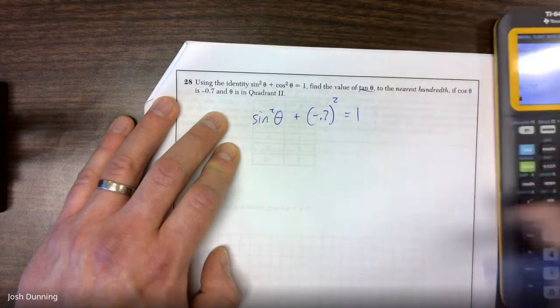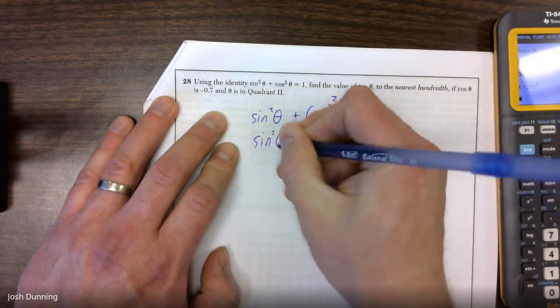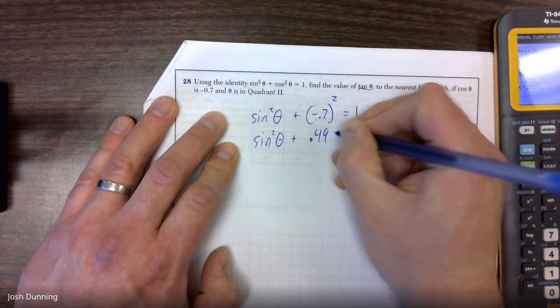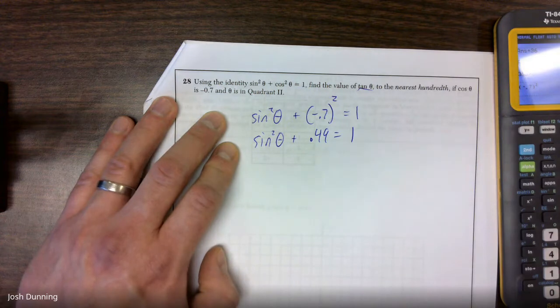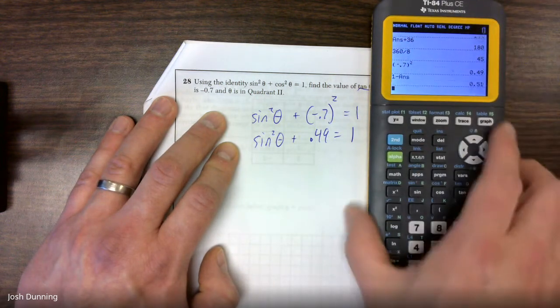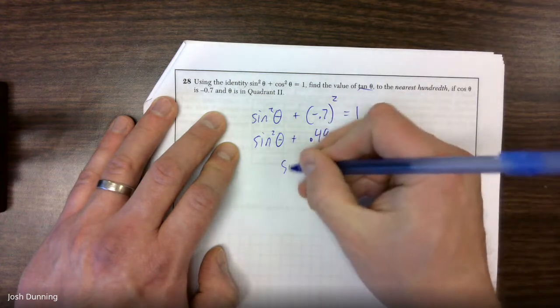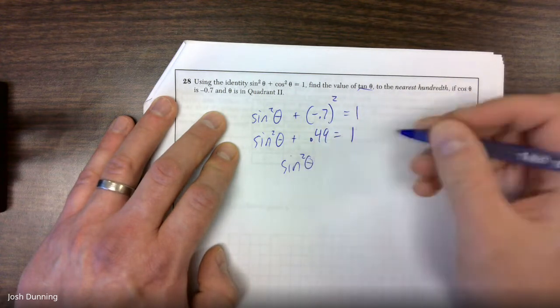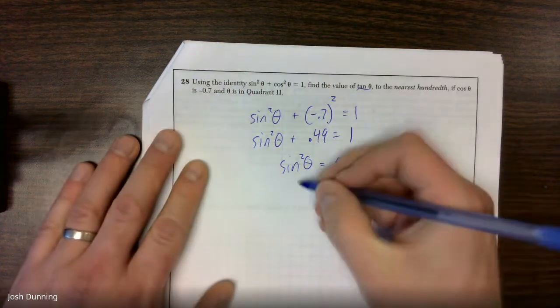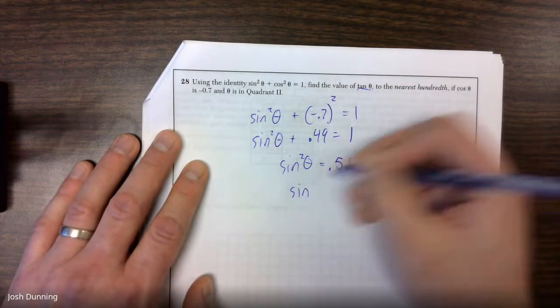That's 0.49. Subtract 0.49 from 1, 0.51. Square root both sides.